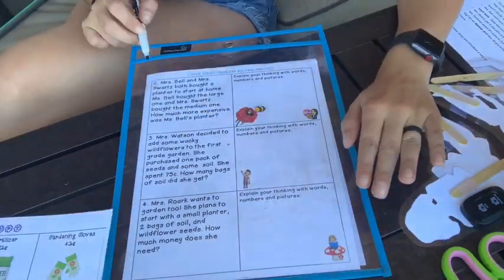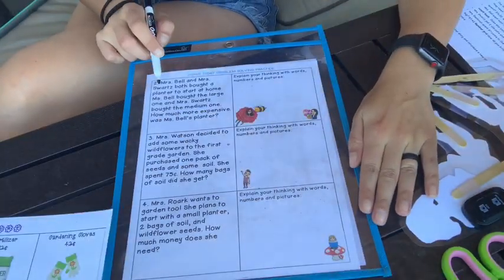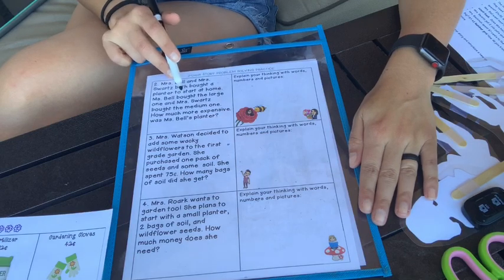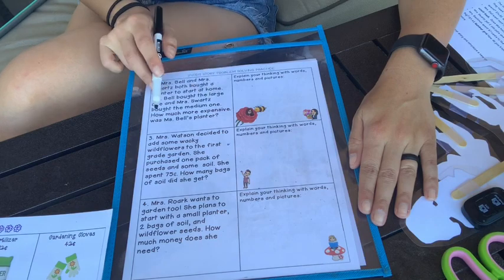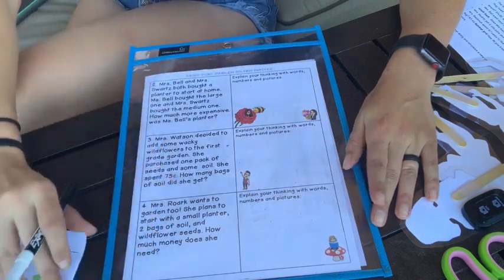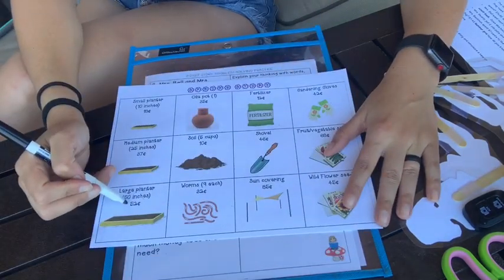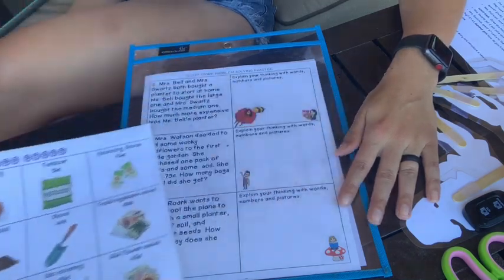Number 2 is Miss Bell and Miss Swartz both bought planters to start at home. Miss Bell bought the large one and Miss Swartz bought the medium one. How much more expensive was Miss Bell's planter? So looking at the prices, the large planter is 52 cents, the medium planter is 37 cents.